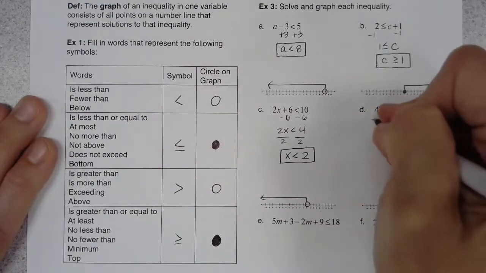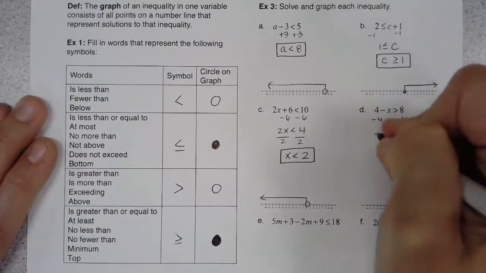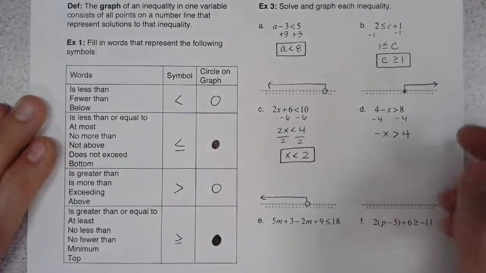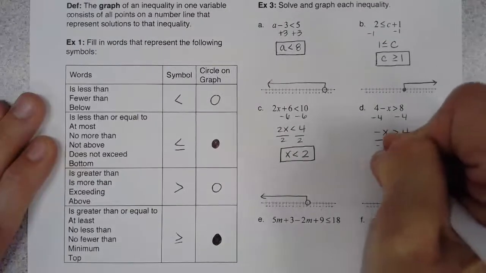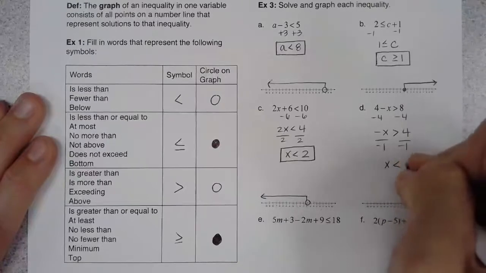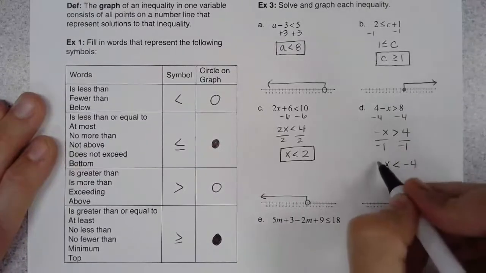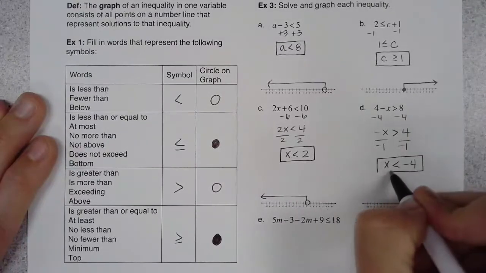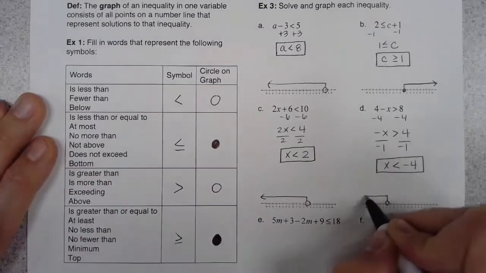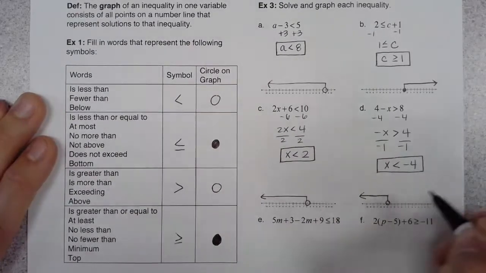Here on D, be careful. So I'll subtract the 4 from both sides. -x is greater than +4. And then here is a special rule of inequalities. Because I need to divide both sides of this inequality by a -1, the direction of the inequality sign changes. So that's going to happen anytime you multiply or divide both sides of an inequality by a negative number. X is less than -4.